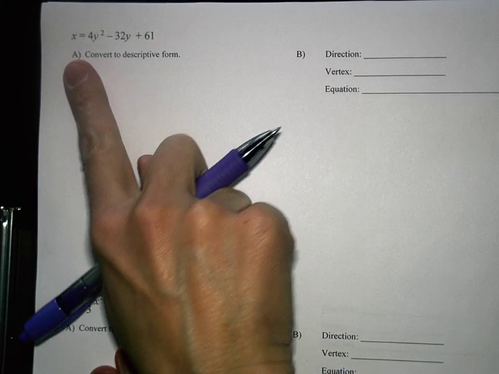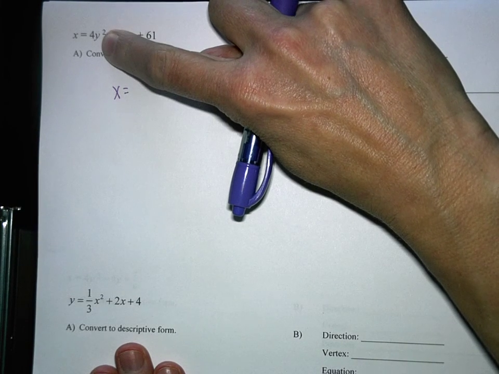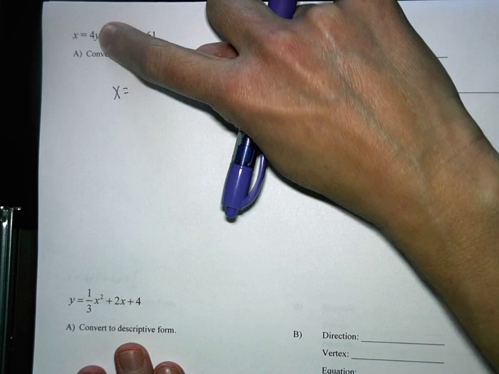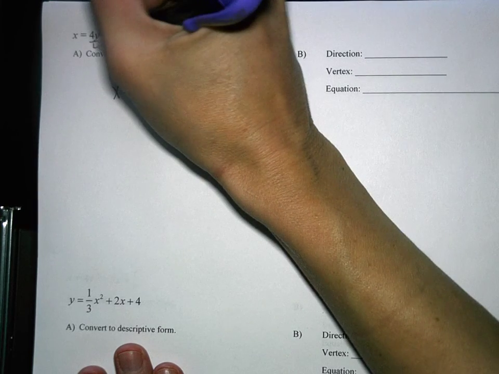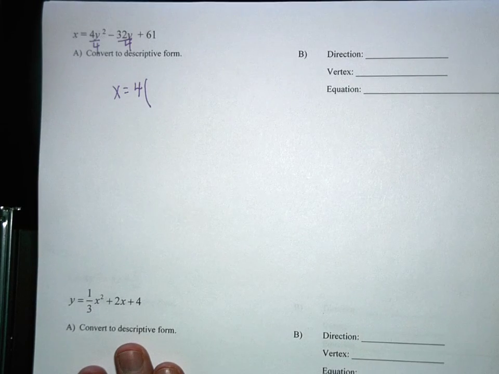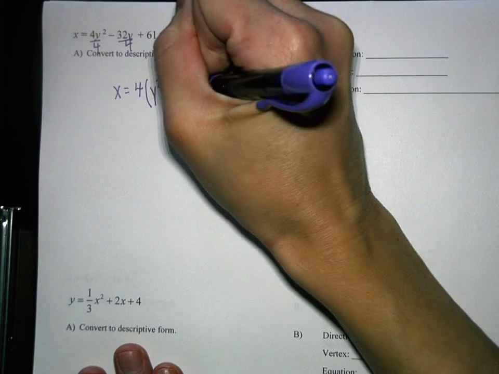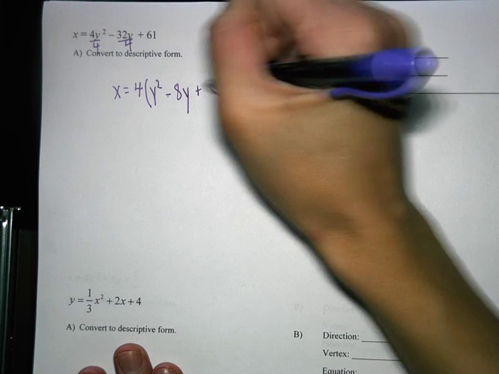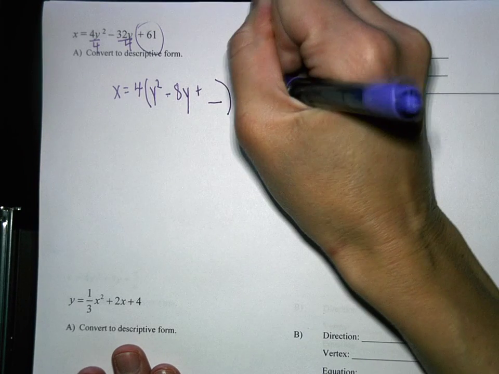So what we're going to do is write x equals, and we know in order to complete the square, my coefficient in front of the y squared has to be 1. So that means I need to factor out a 4. When I do that, I'm dividing each of the terms with y by 4. And so what that leaves me with in the parentheses is y squared minus 8y, and then we're going to put plus our blank. On the outside of the parenthesis, the number that doesn't have a y goes on the outside. So we have a plus 61.